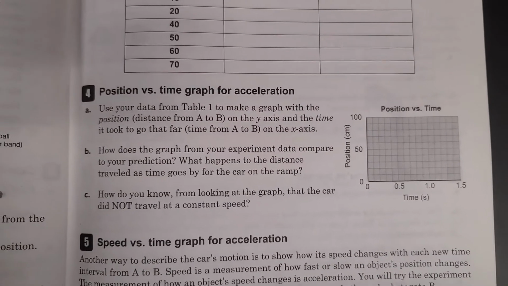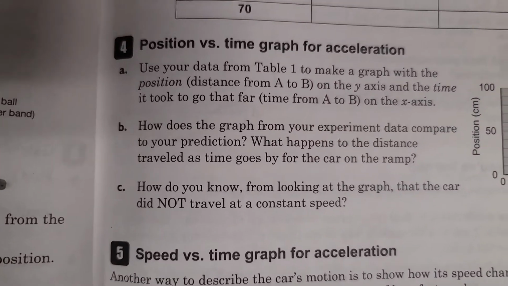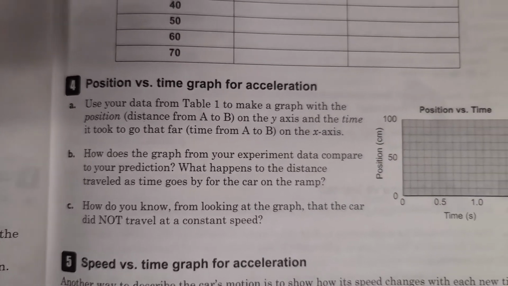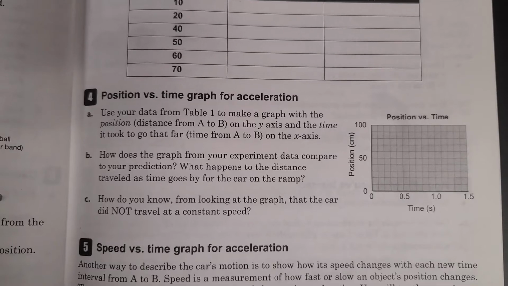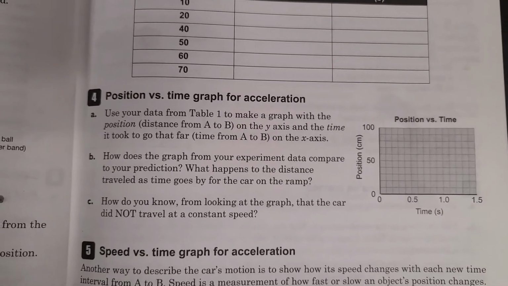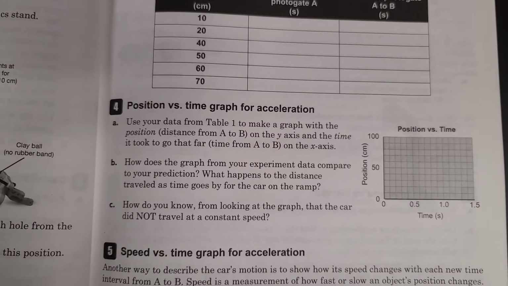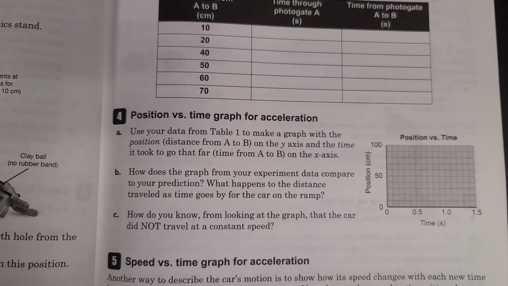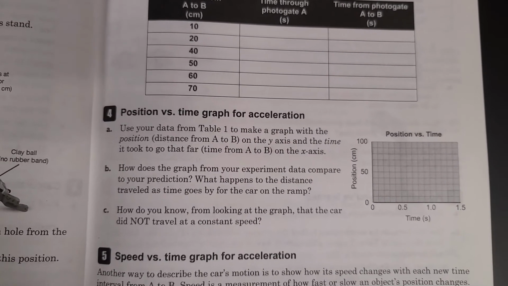All right, now we're completing part 4 where we're doing the position versus time graph for acceleration. So we can use that data. Make sure you're following the directions for how to label those axes. So position is going to go on that y-axis and time will go on the x-axis. So we're doing how does the position change given the time.